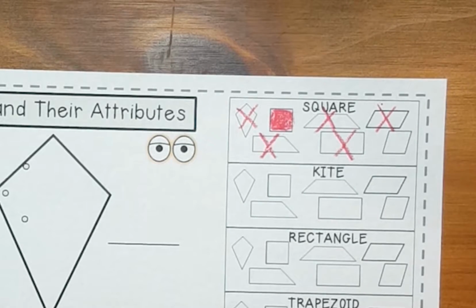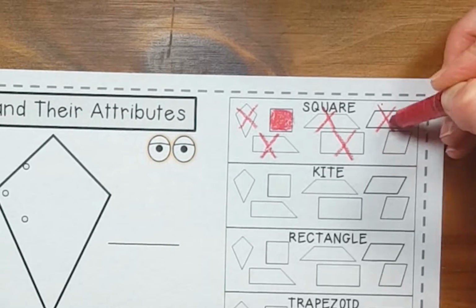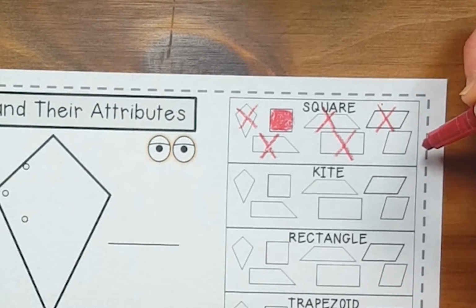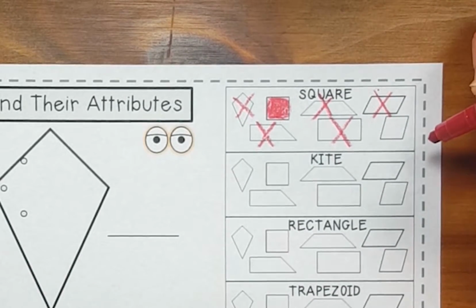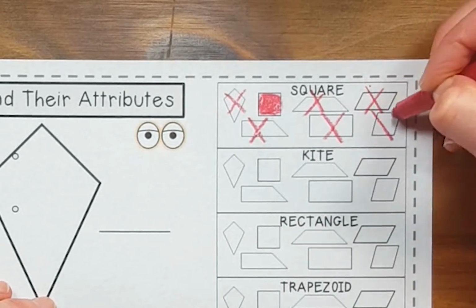This one does have four equal sides. It does have two sets of parallel lines. Let's go ahead and ask that last question. Does it have four right angles? It doesn't. It can't be a square.